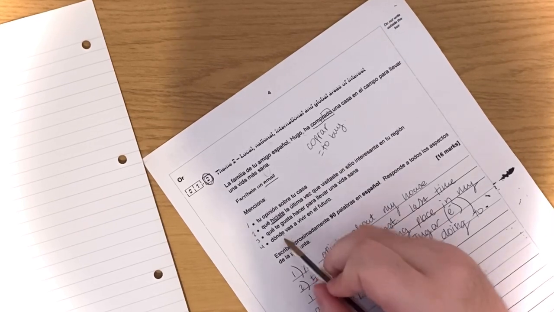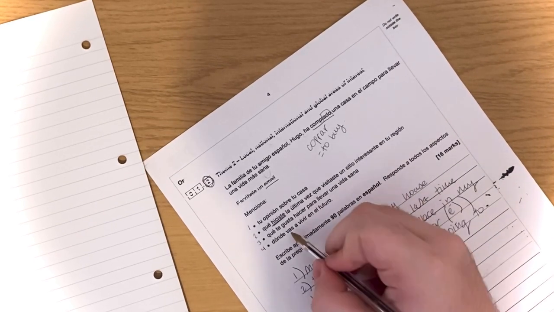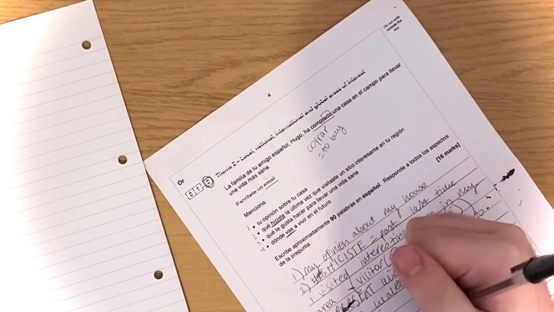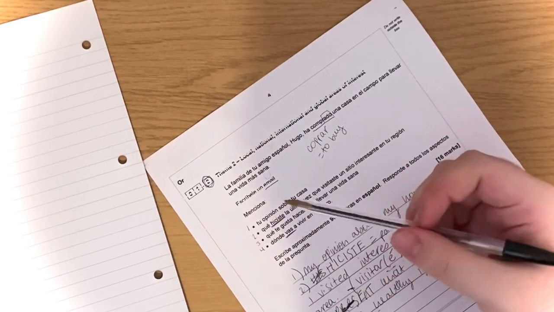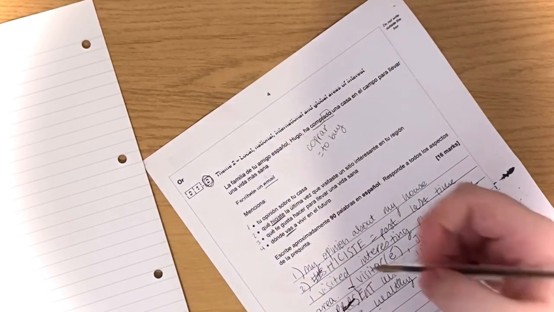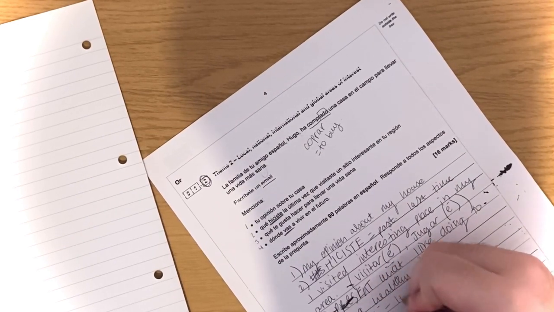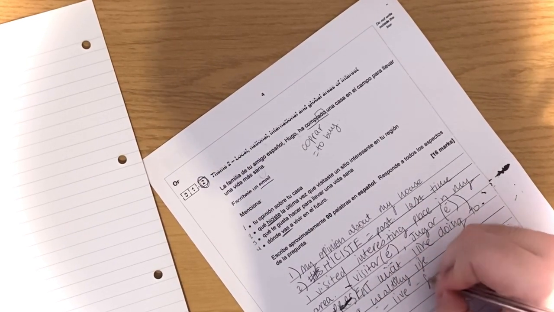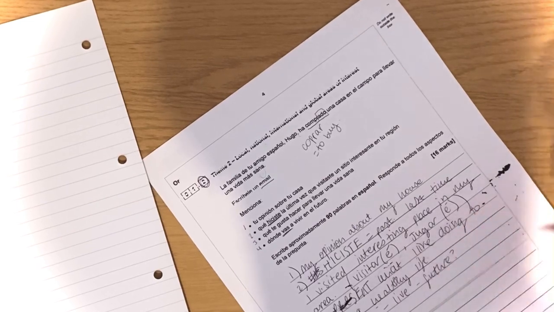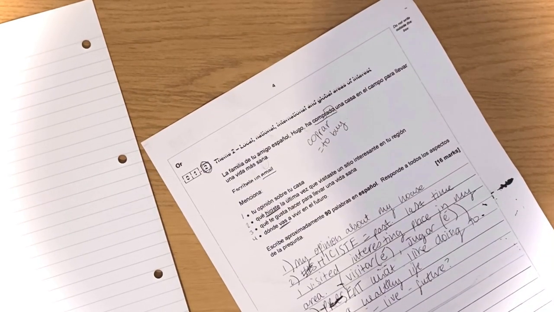Now, final one, ¿Dónde vas a vivir en el futuro? So, vas is our future tense, and dónde is where. So, where are you going to live in the future? I can say, where live future. Again, I obviously don't script out each of the questions. I just get the key bits in there.